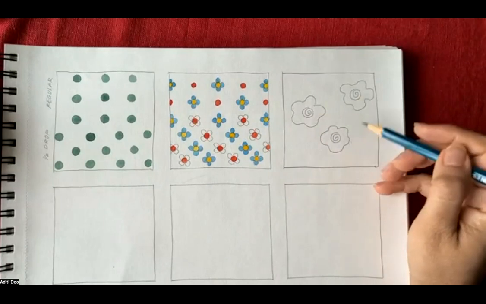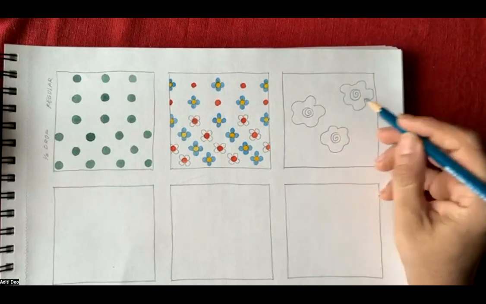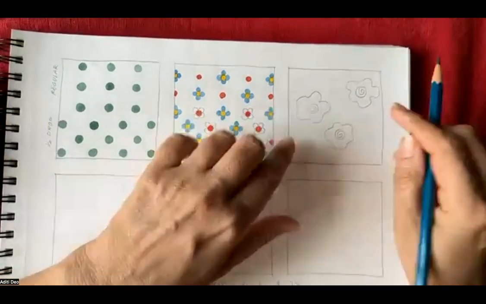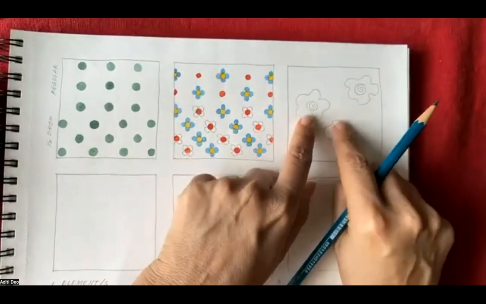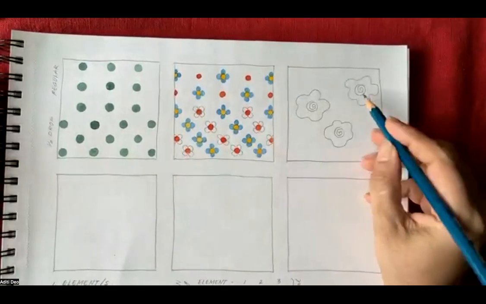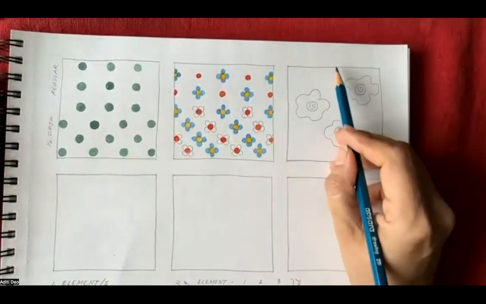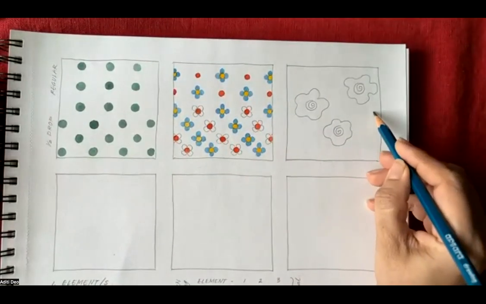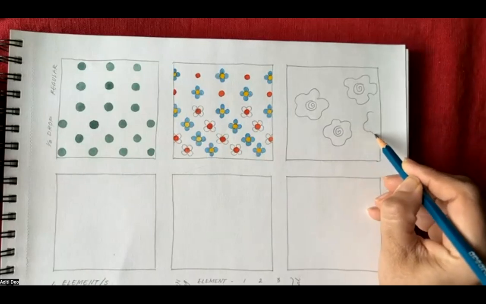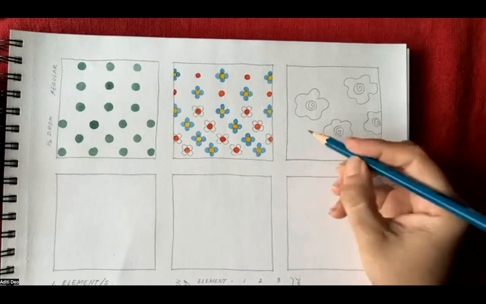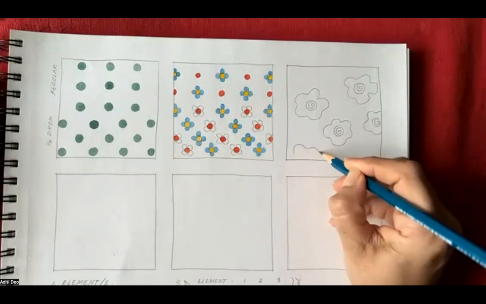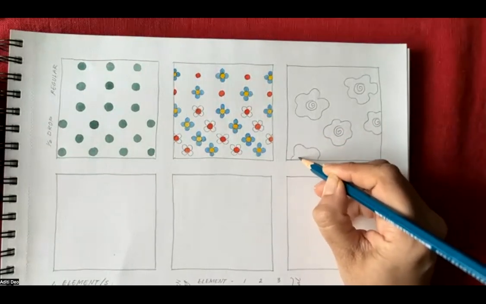Now, when I'm placing them, I'm keeping a certain distance and I'm also making them not one on top of the other like we made them over here, but at a little angle off. So either horizontal or vertical, I won't place them. But I'm not really keeping them at a regular distance. The size, orientation, identity, all of that is different.